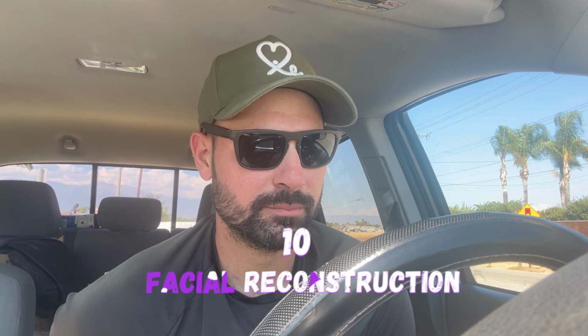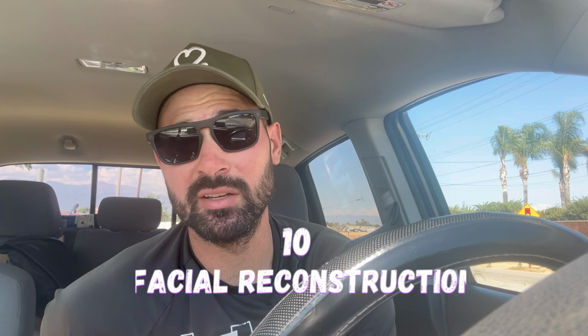All right, number 10, which is a very interesting one, kind of using advances in technology to further this type of forensic science, is going to be facial recognition. Sorry, mistake. Facial reconstruction. So that's going to be rebuilding a person's facial features from their skull, using forensic artistry or digital modeling.